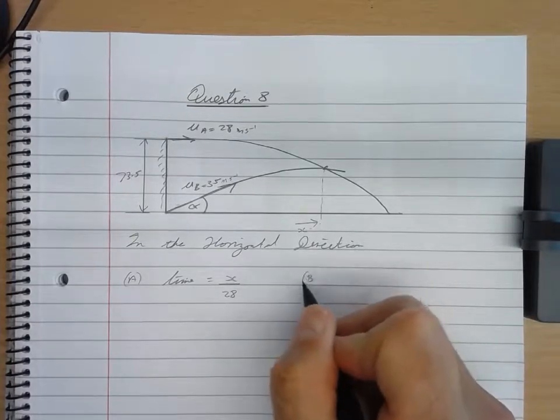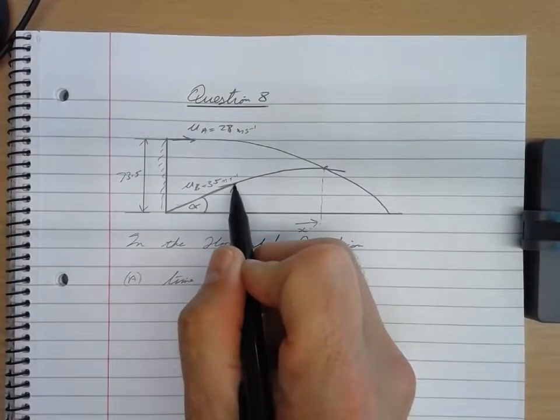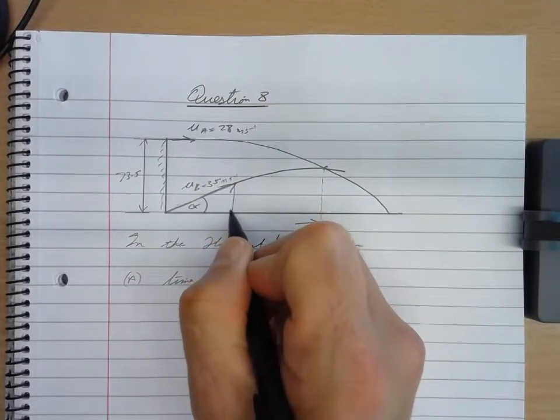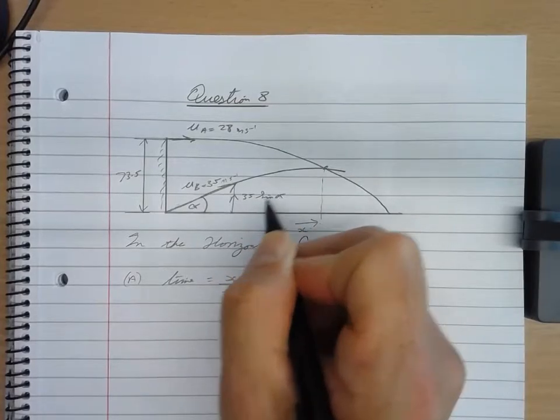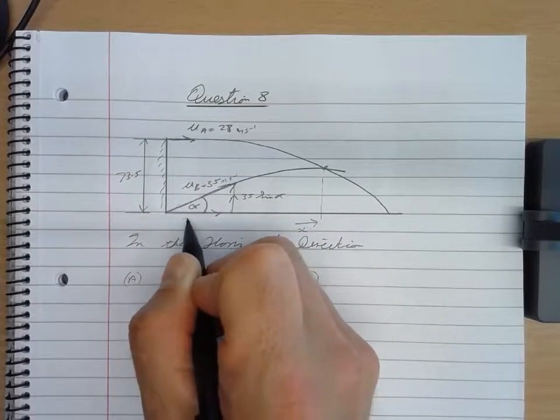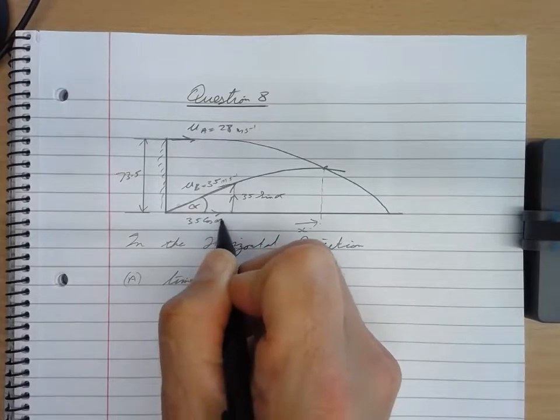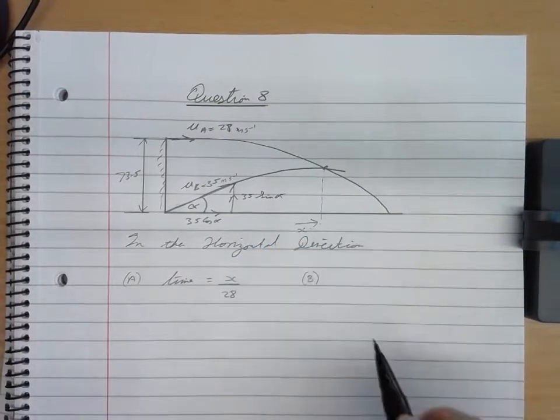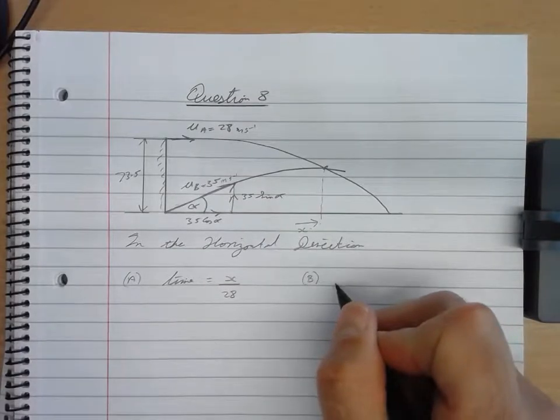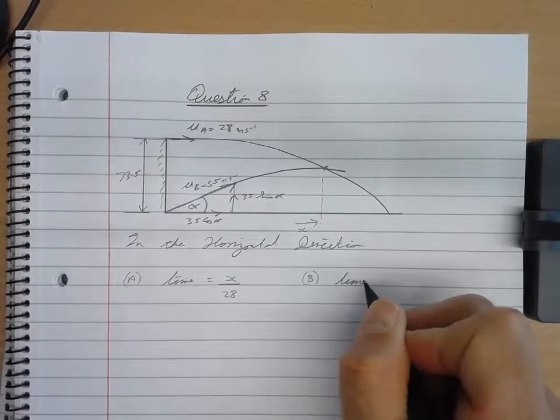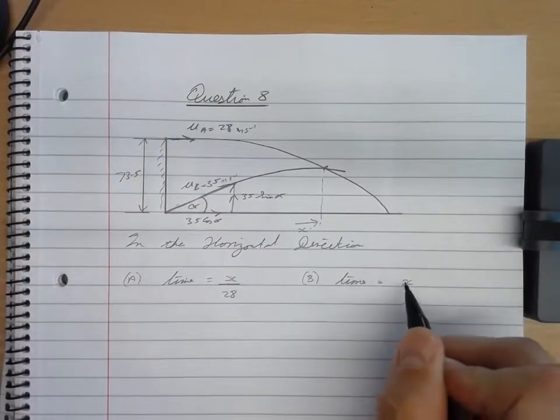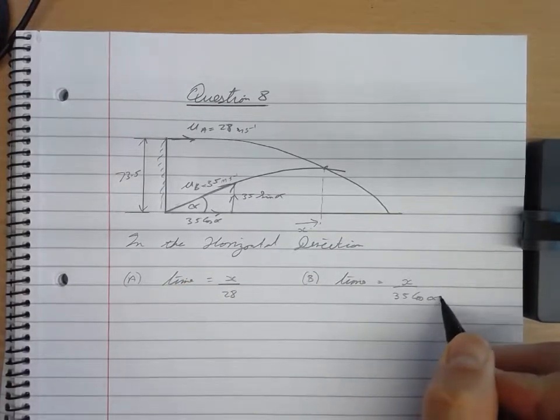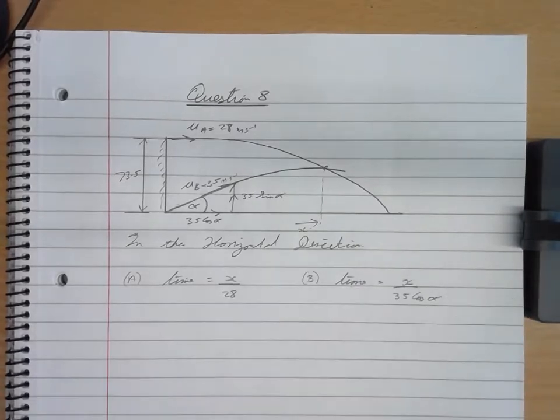And for stone B, we're going to take this velocity here and split it into its vertical component, which is 35 sine alpha, and its horizontal component, which is 35 cosine alpha. So at B, the time is going to be the same, and the displacement is also going to be the same. So time is displacement divided by the speed, which is 35 cosine alpha. At the point of intersection, these two times must be the same.